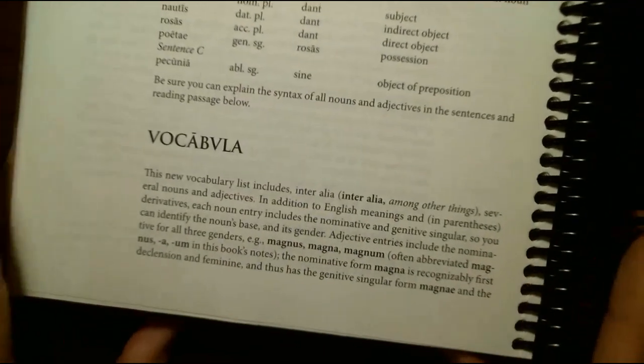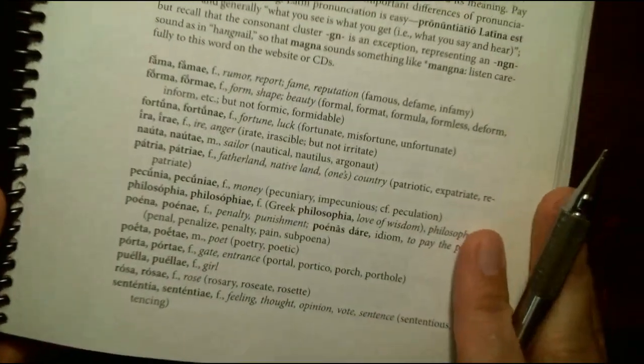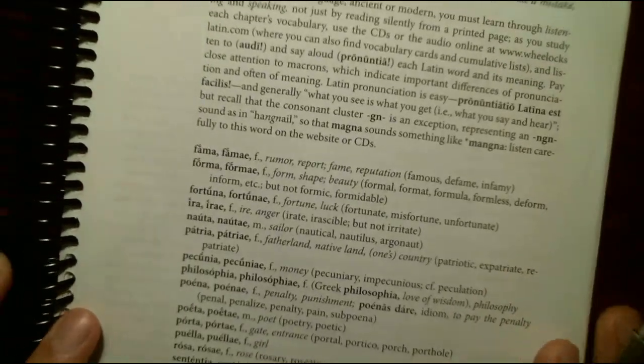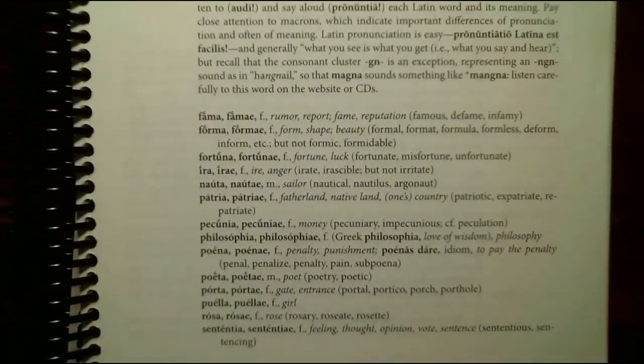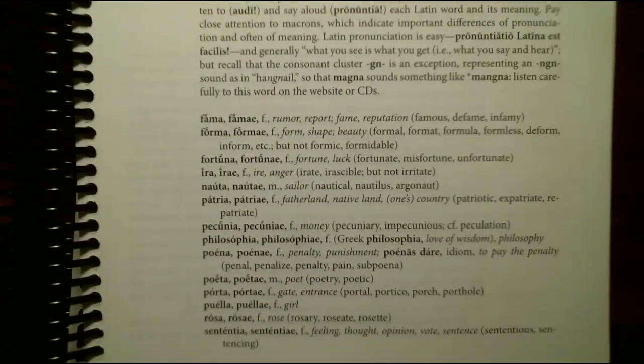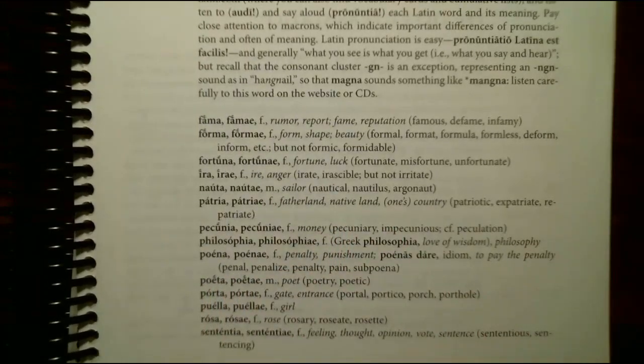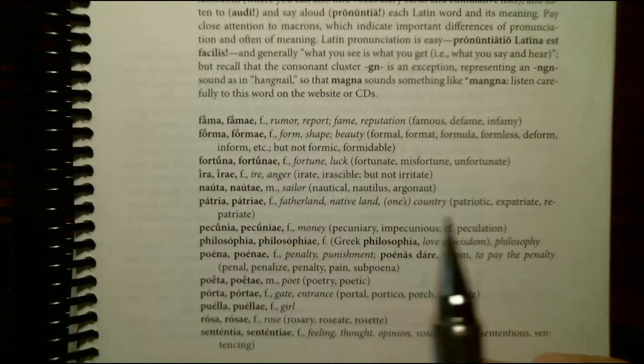All right, vocabulary. Let's take a look at that. Let's go through this a little bit. How much do we got? Not much. We'll go through the whole list here. All right. So fama, famae. Now, Latin does not have a definite article, the. So there's no the. In Greek there is a definite article, but in Latin, there is no definite article.